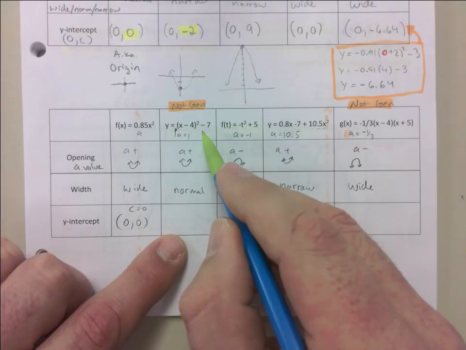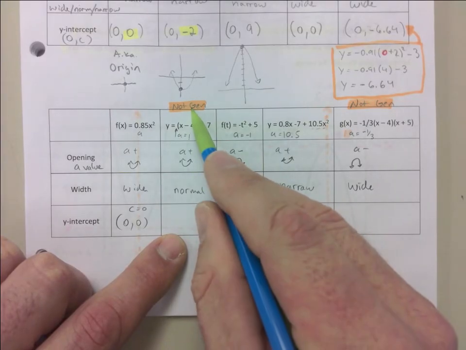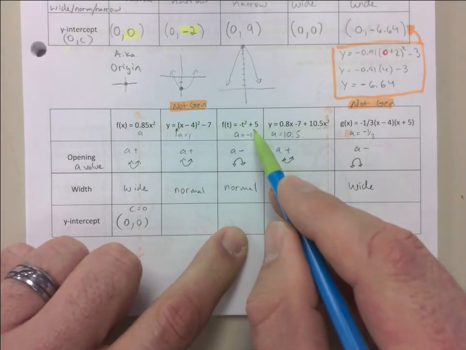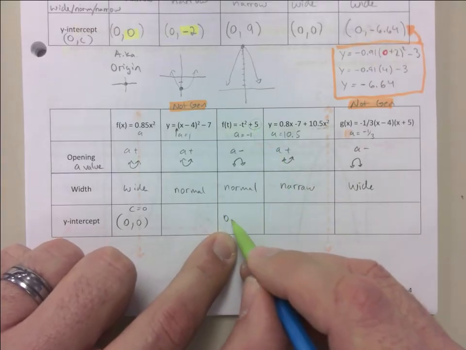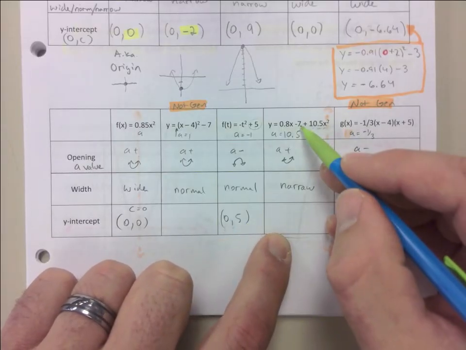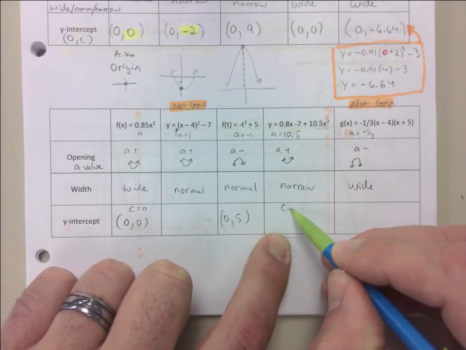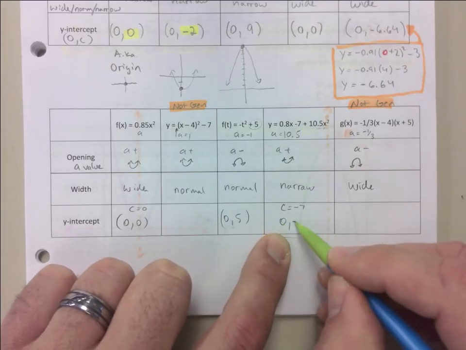Can I just go 0, -7 on this one? You cannot. It's not in general form. So let's wait with that one for now. What's C here? It's the constant, right? So this is 0, 5 is the y-intercept. Over here, C is equal to -7. It's the constant. It's a number without a variable. 0, -7, like that.